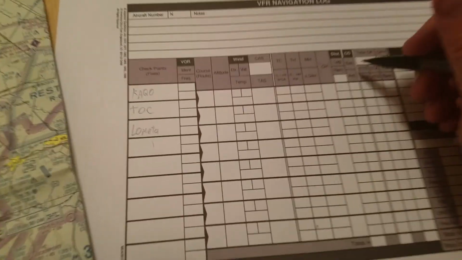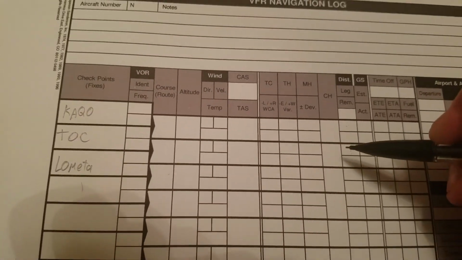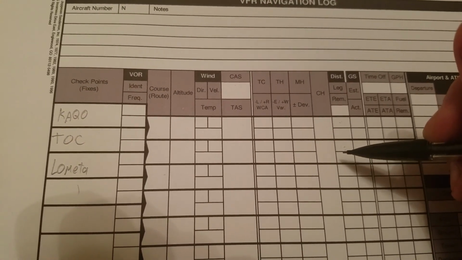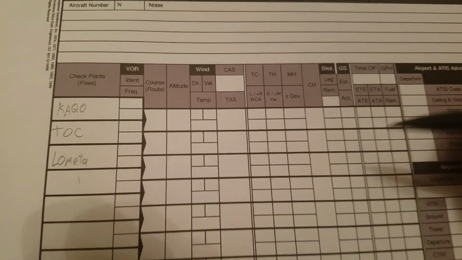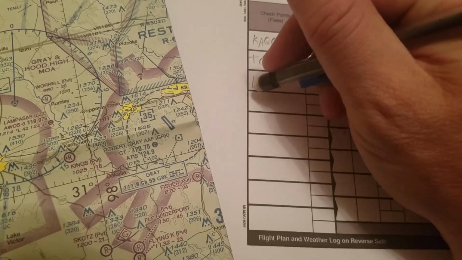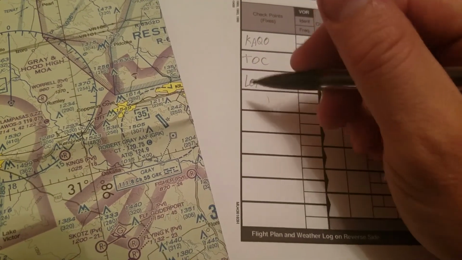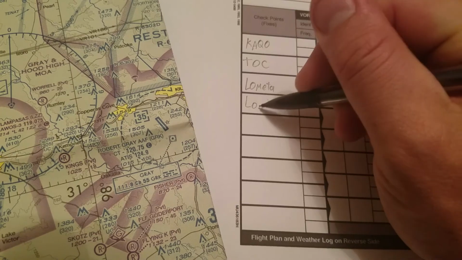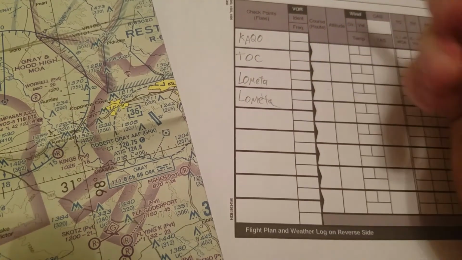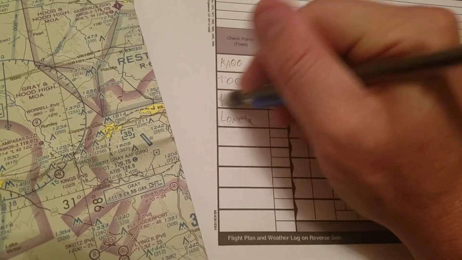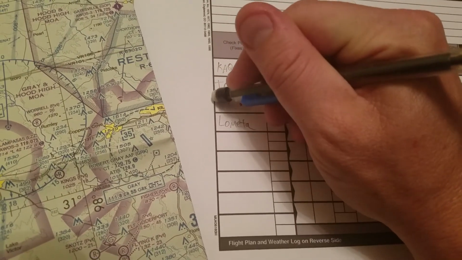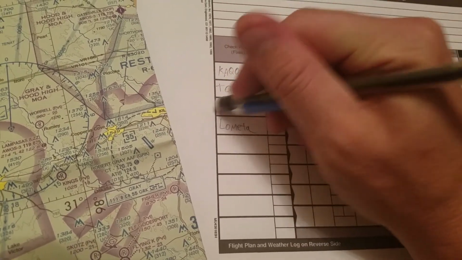I'm going to put in the distance right here. Okay, so this is from... Oh no! Oh, my mistake. Okay, I wrote the wrong one. Lometa comes down here. Even I get screwed up with the top of climb deal every once in a while. In the Air Force, we called it a level off. I blame that.